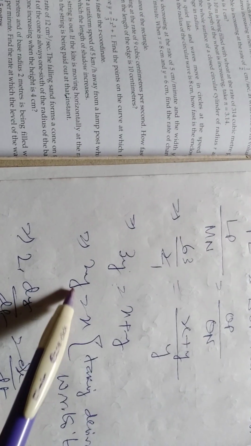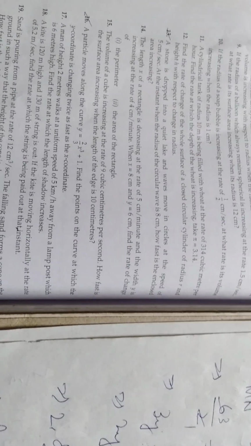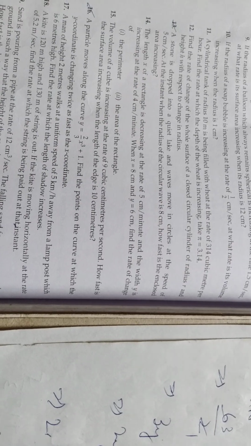So 2 into dy by dt equals dx by dt. Putting the value here, dx by dt equals 5. So 2 into dy by dt equals 5. Therefore, dy by dt is equal to 5 by 2 km per hour.